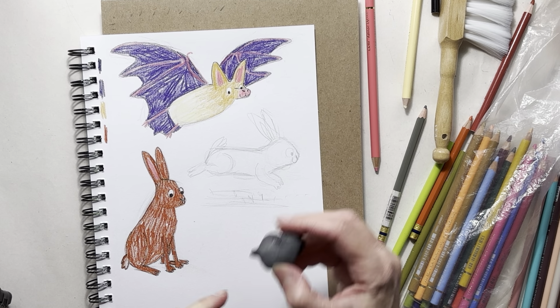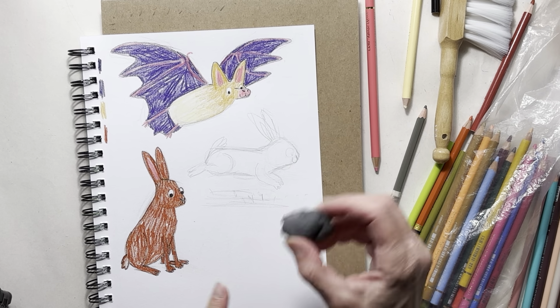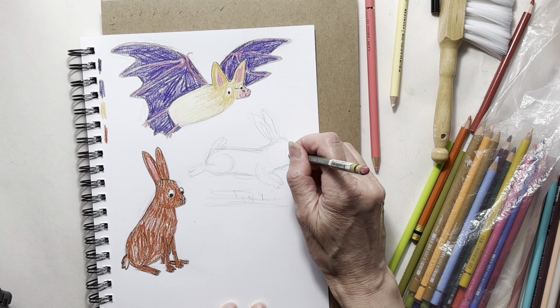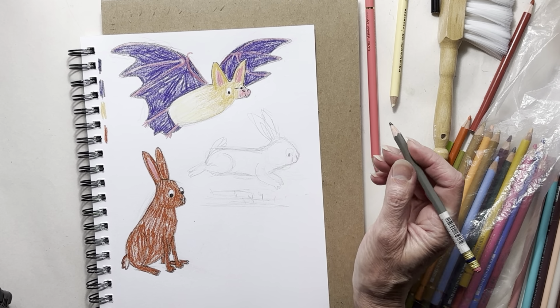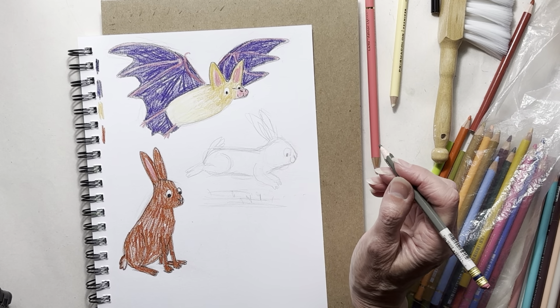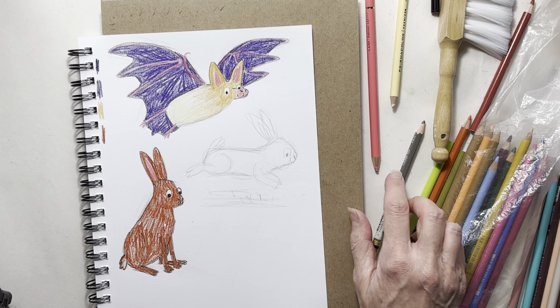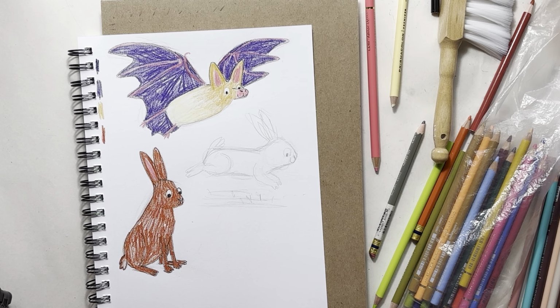Should I have Bunny looking over at us? Okay. All right, so let's go ahead and give it some color.